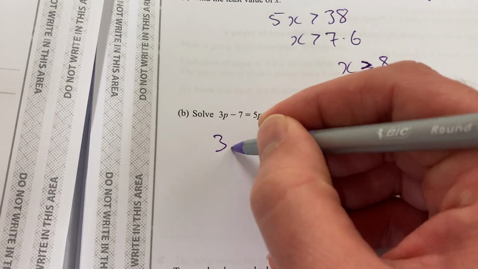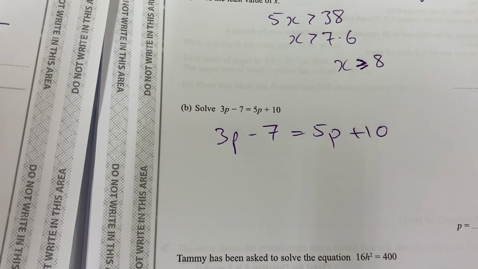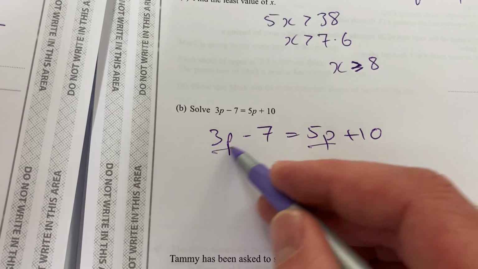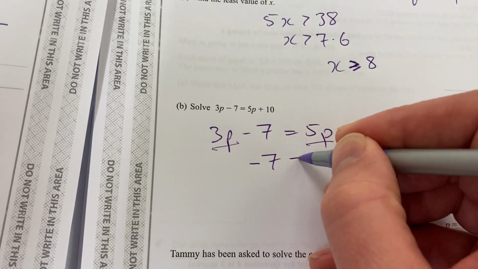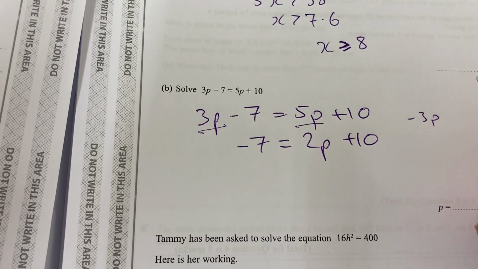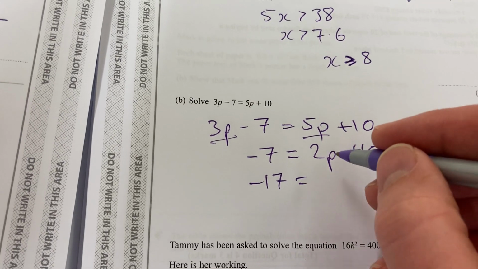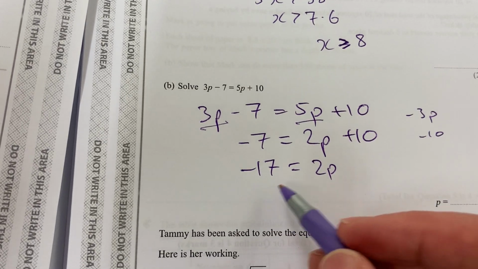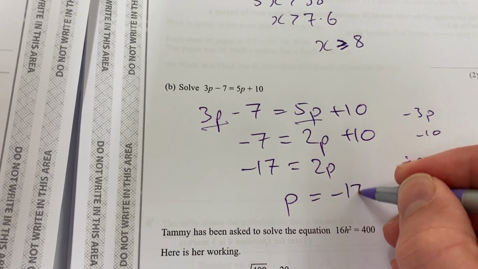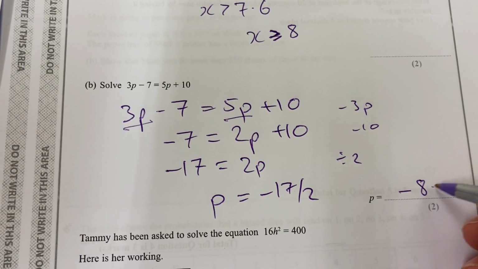Now we're solving 3p minus 7 equal to 5p plus 10. I'm going to get all the algebra to one side and all the numbers to another. I want to keep it positive, so I'm going to subtract 3p on both sides. I've subtracted 3p there. I'm then going to subtract 10. I know I said I want to keep it positive. I want to keep the algebra positive. Now I'm going to divide by 2. So p will equal minus 17/2, which is minus 8.5.